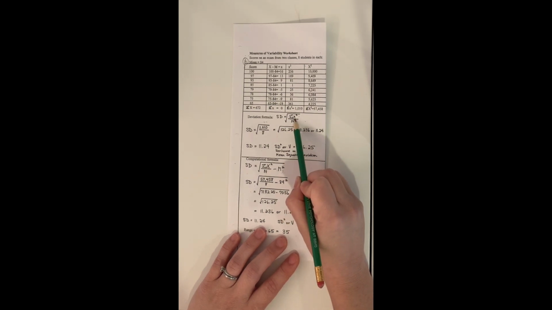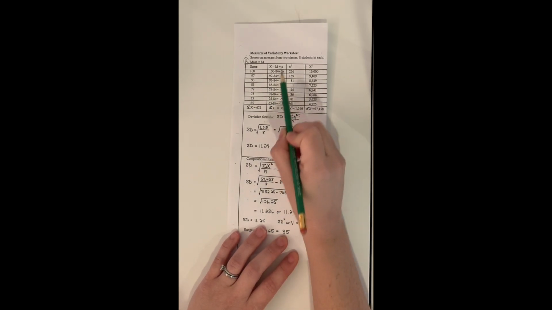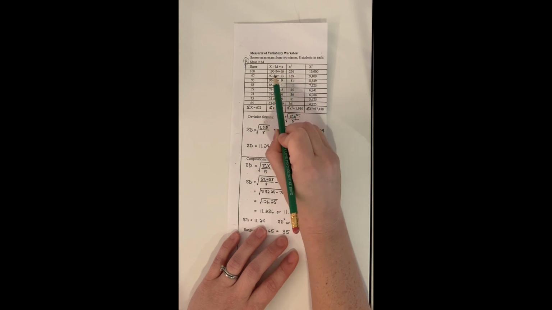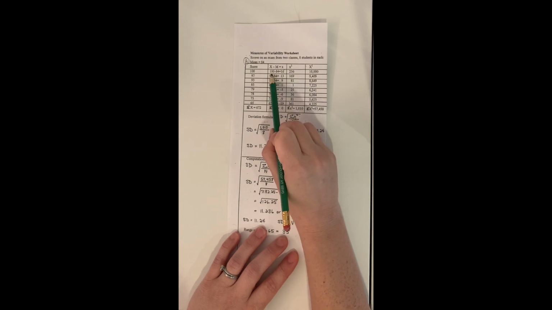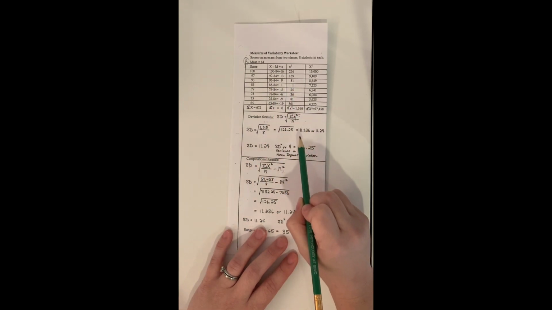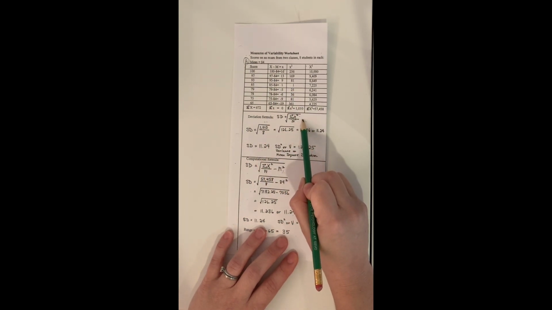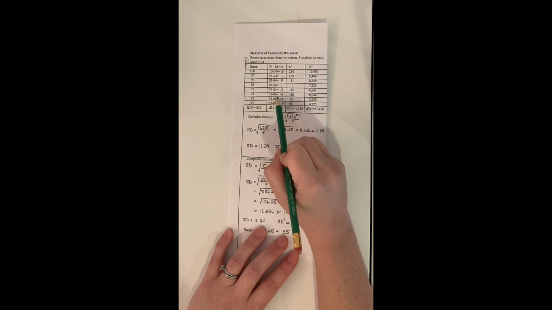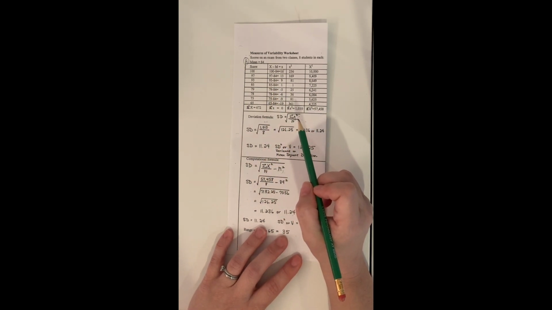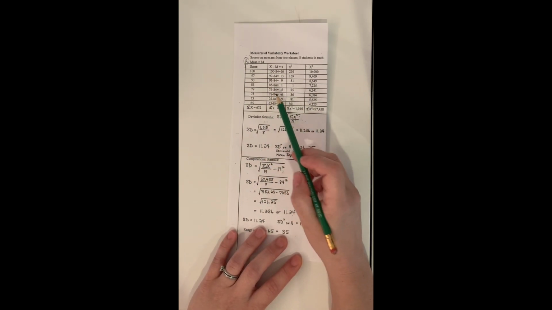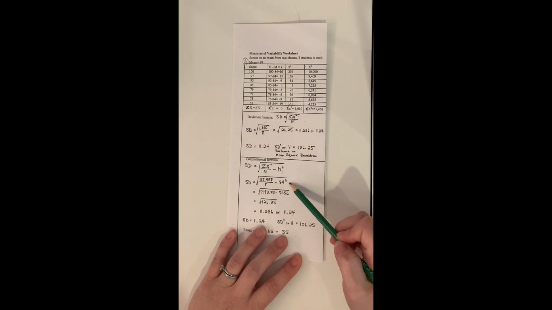For the deviation score, the way we get little x is by subtracting the mean from each raw score, and that is why the mean is not represented in the formula, because it's taken into account for each individual score. So this step we actually skip in our computational formula.